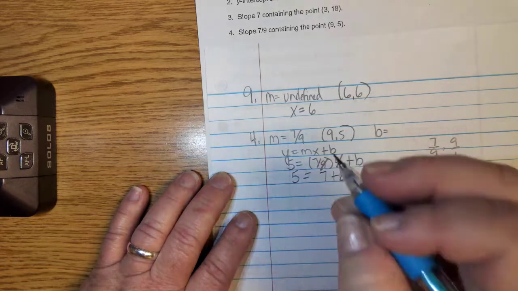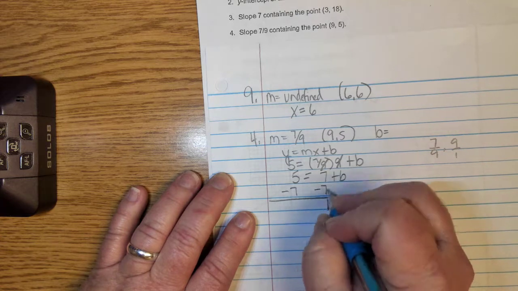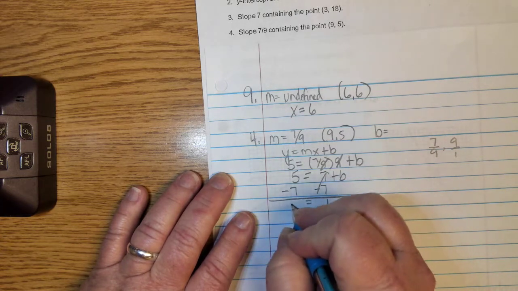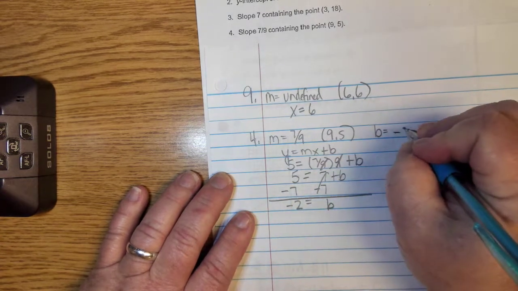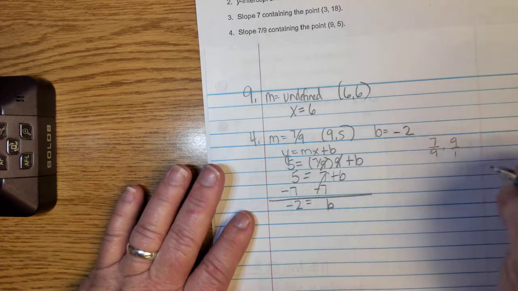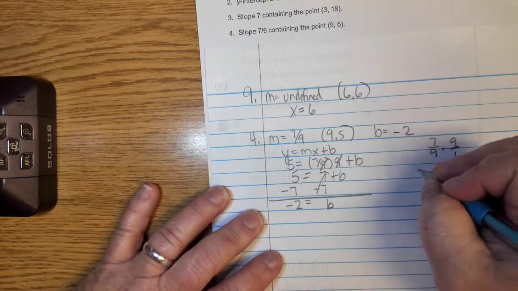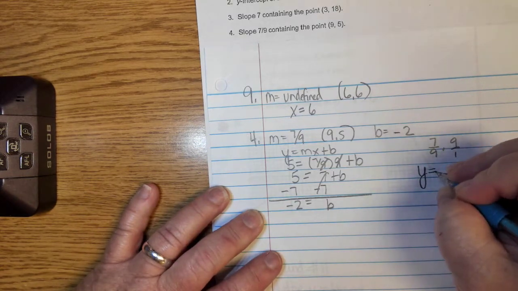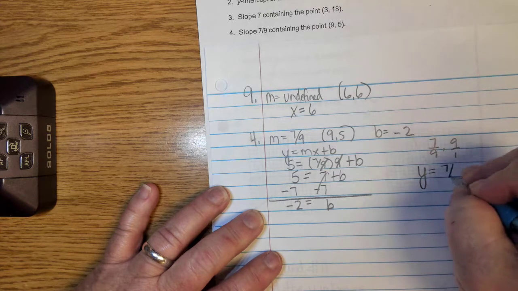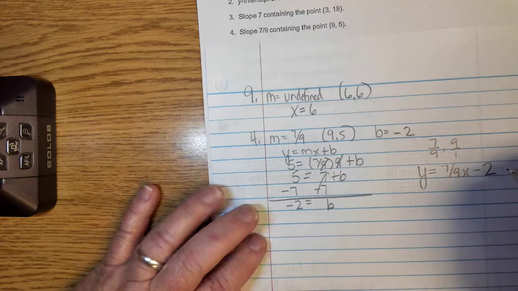Bring your 7 over. Subtract 7. I've got b is equal to -2. So now I know my b is -2. So let's go over here. My slope-intercept form is going to be y equals, what's my slope? 7/9 x minus 2. There's my slope-intercept form.